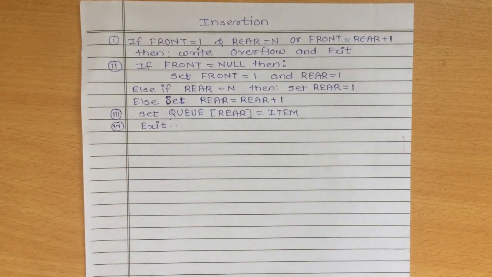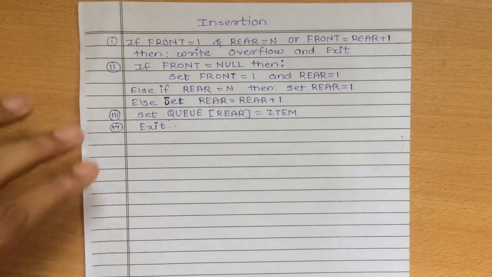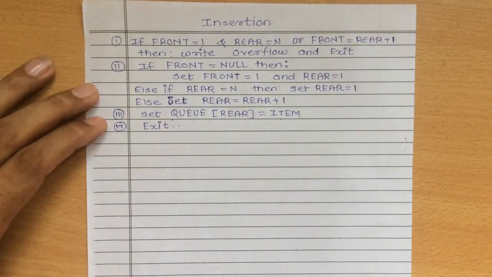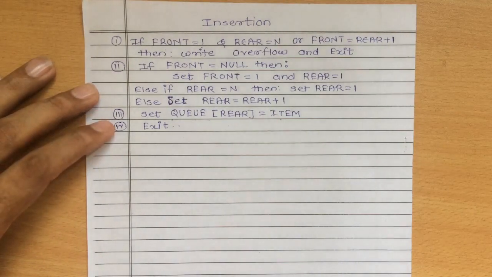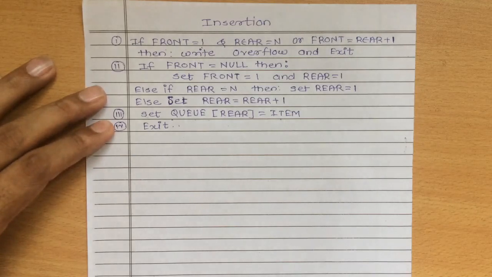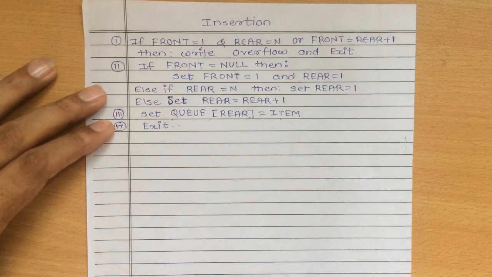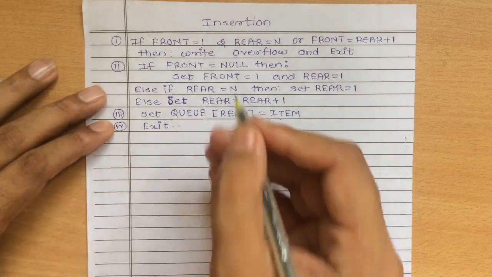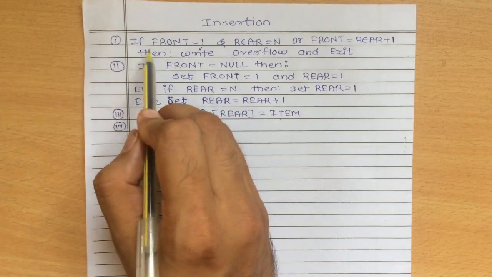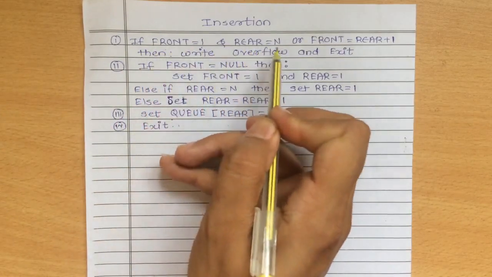So let's discuss how to insert an element with the help of the algorithm. While inserting any element in the queue, we have to consider different possibilities. Suppose we have to insert something in the queue. First, we have to check whether space is available or not in the queue. To check that, we again have to consider different possibilities. So the first possibility that I have written over here: if front is equal to 1 and rear is equal to n.